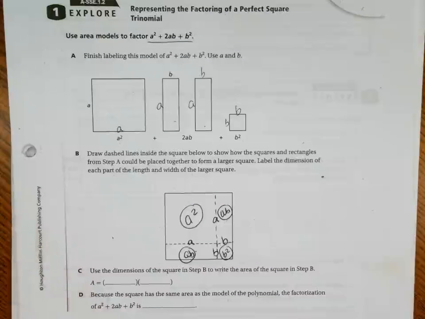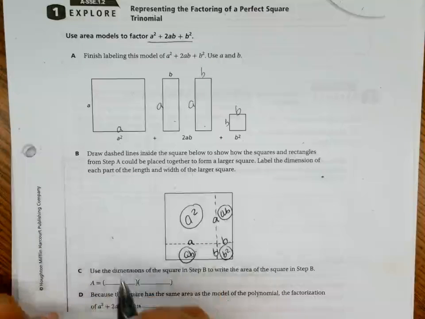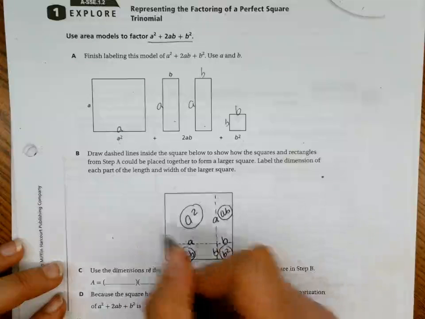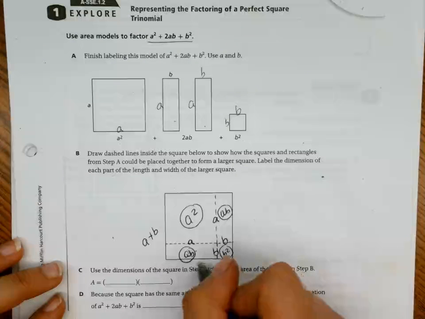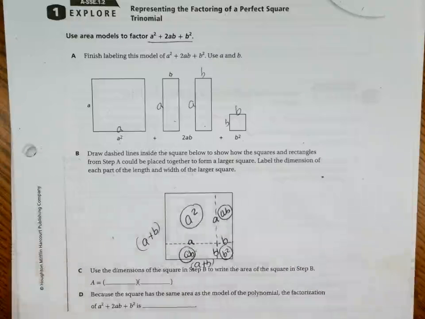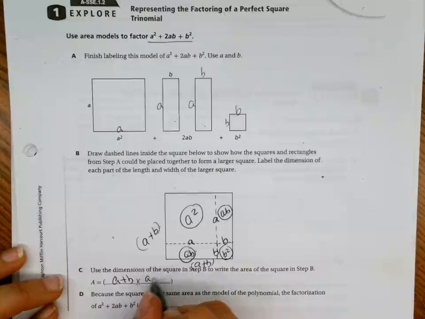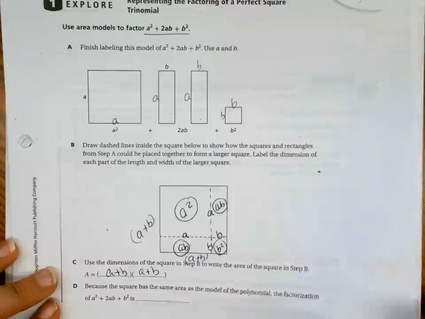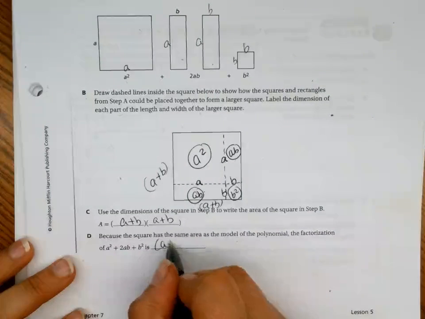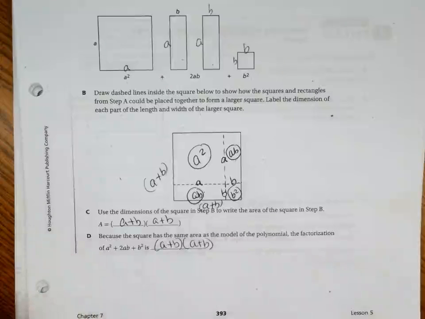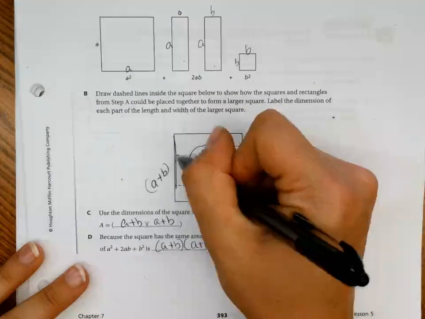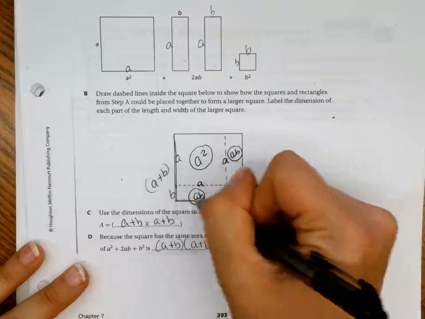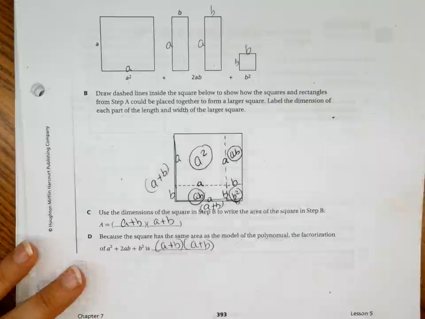Sorry about that. So your area, this whole height here would be A plus B. And then this whole part here would be A plus B. So you have A plus B times A plus B. Make sense? Because you have A, this is A, this is B, this right here is A, this right here is B. A plus B times A plus B.